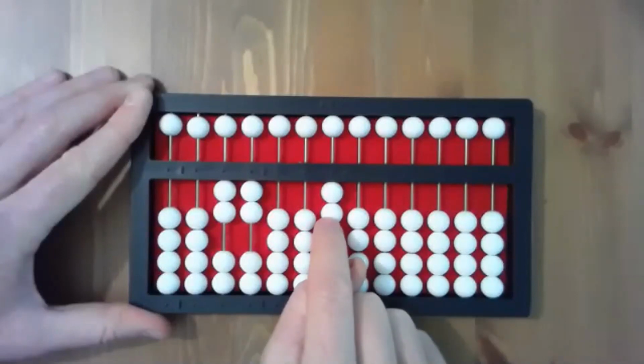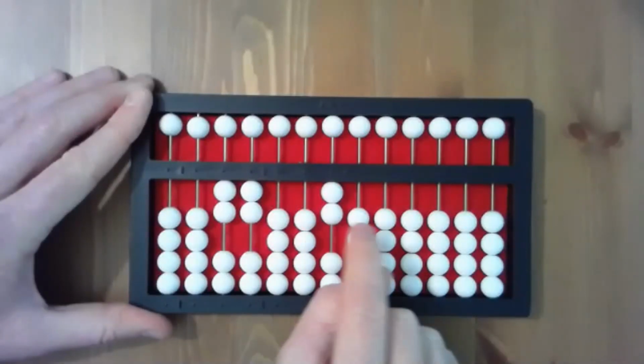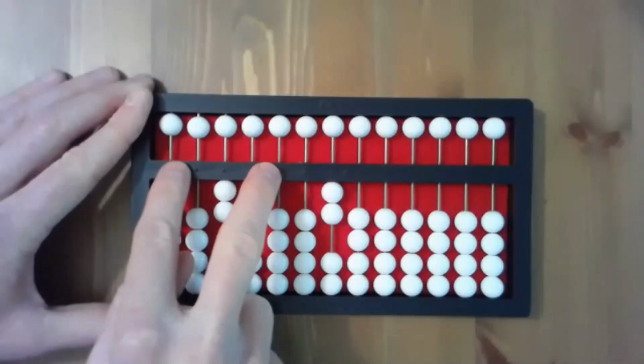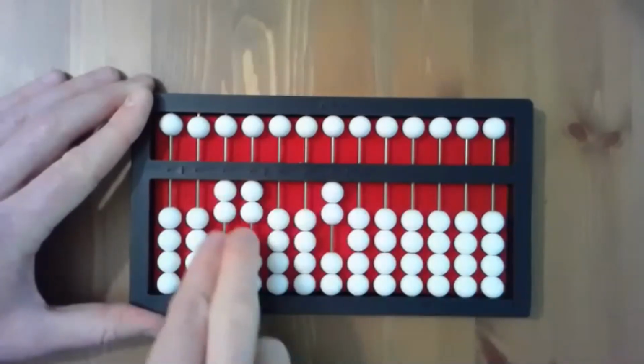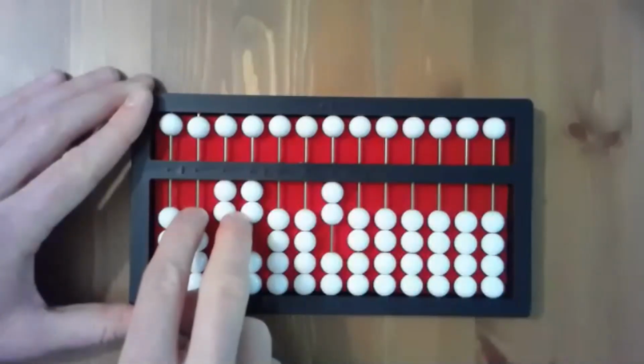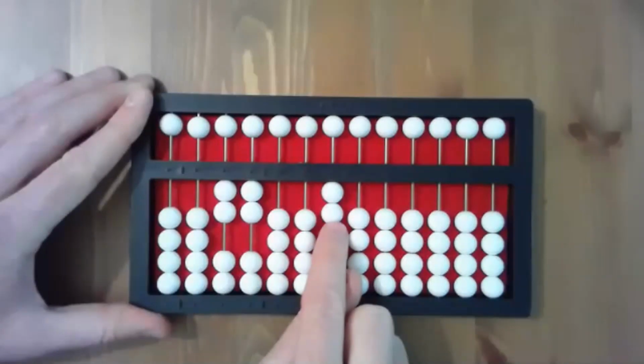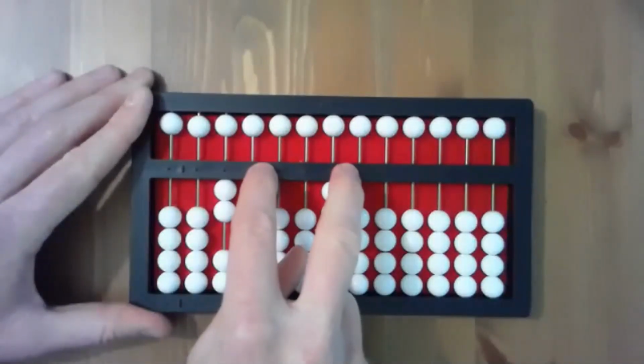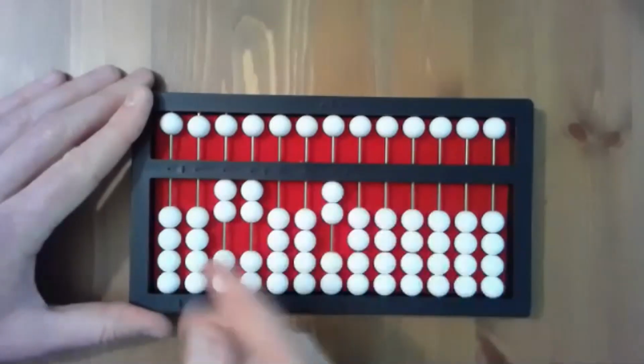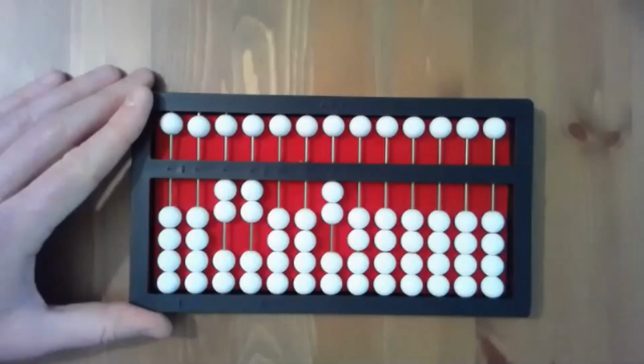And so we're deciding to put them in the billions section for the multiplicand and the millions section for the multiplier. And we're just using these sections as places to hold these numbers while we're doing our multiplication. Is that helpful?